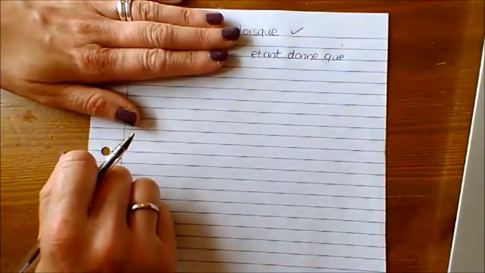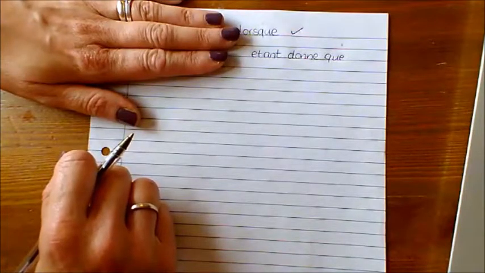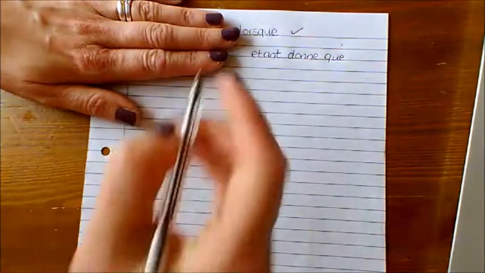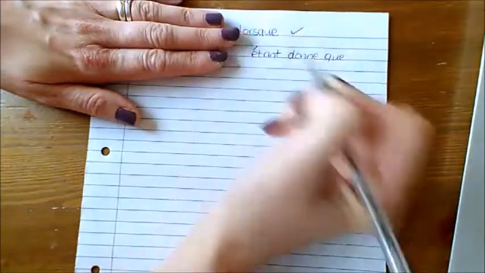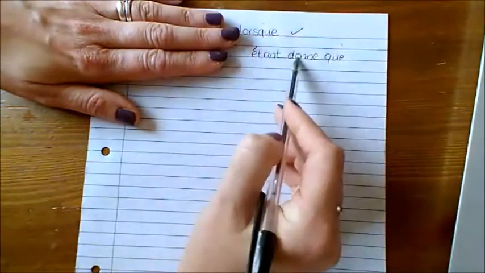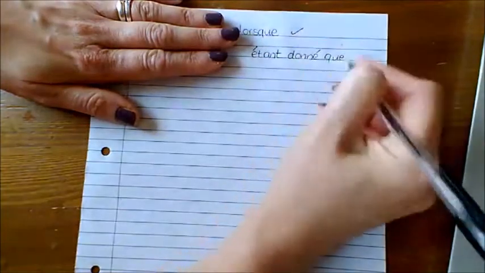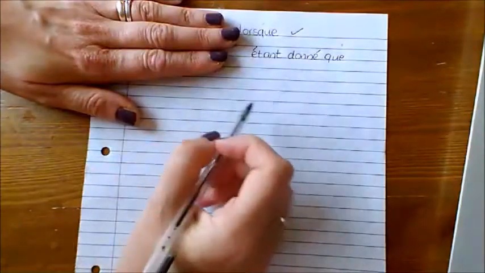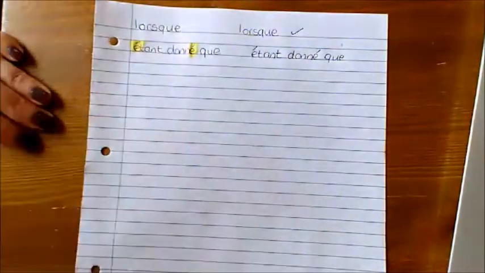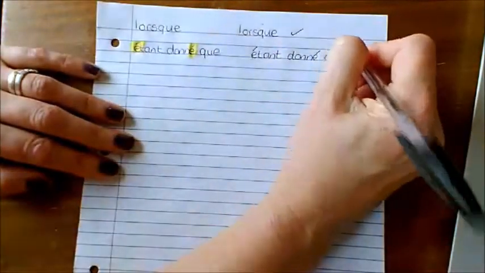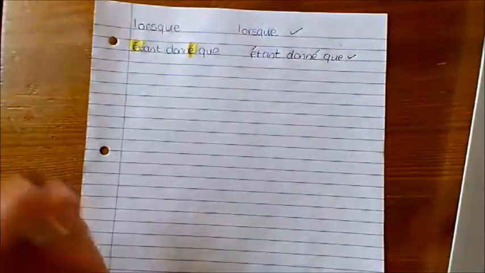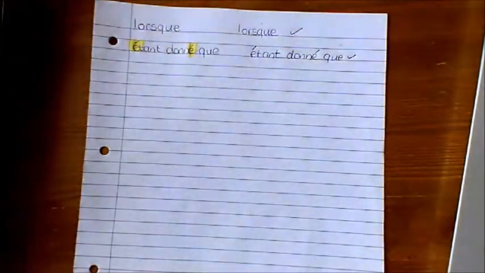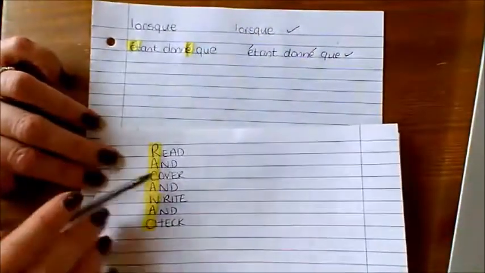So now I know there were accents. So if I say it how I think it sounds, étant donné que, étant donné, I've got étant donné que. So I think there's an accent going here, and étant donné que. So I'm going to double check. I think that's correct. I think I remember where my highlighter was. I'm going to reveal and see that yes, I did actually get that one correct. So this is how you use read and cover and write and check. And we can use that all the way through for all of this vocabulary.